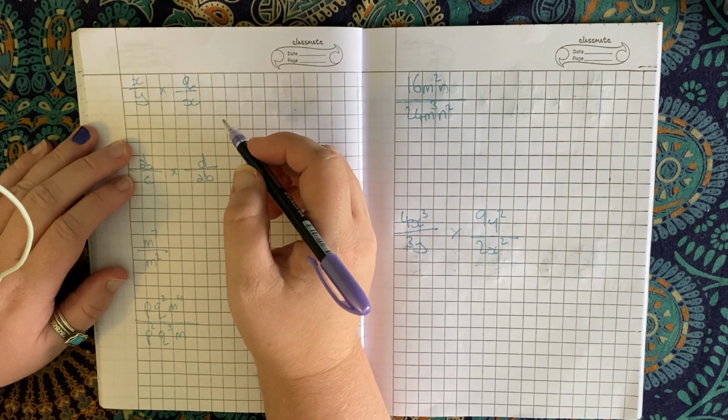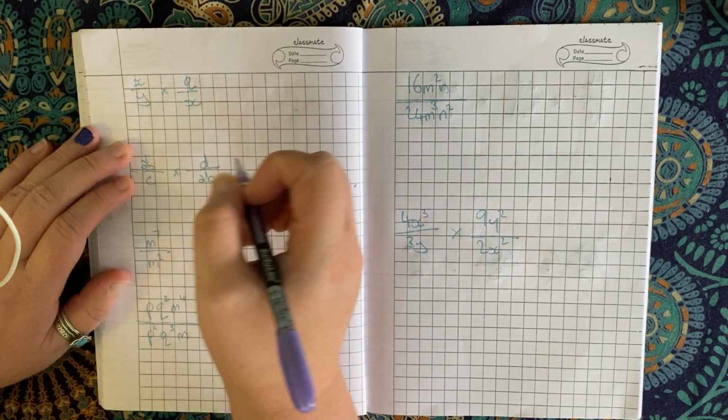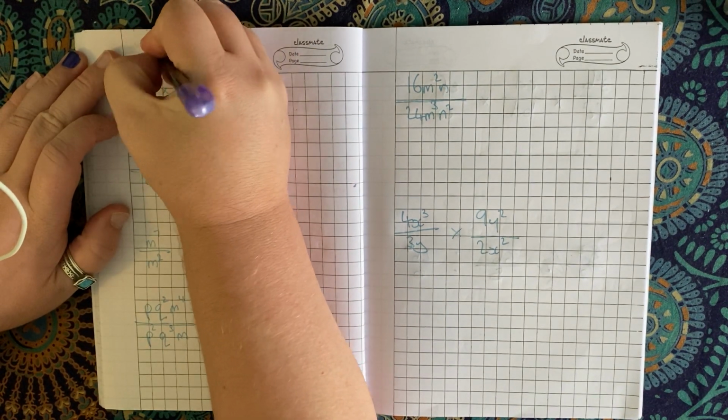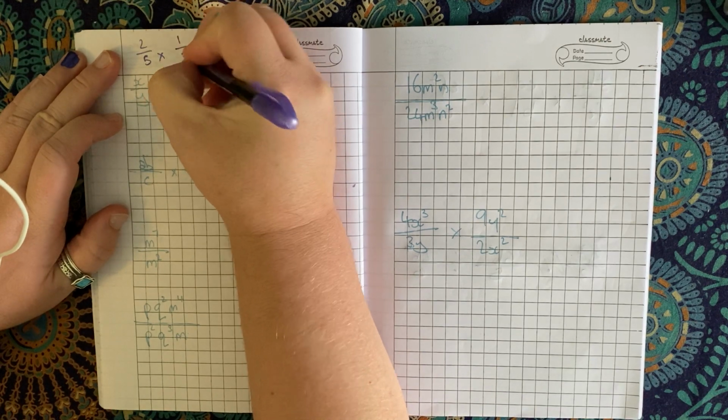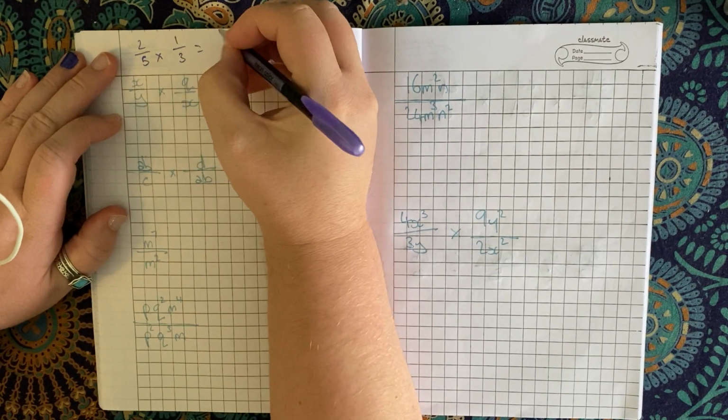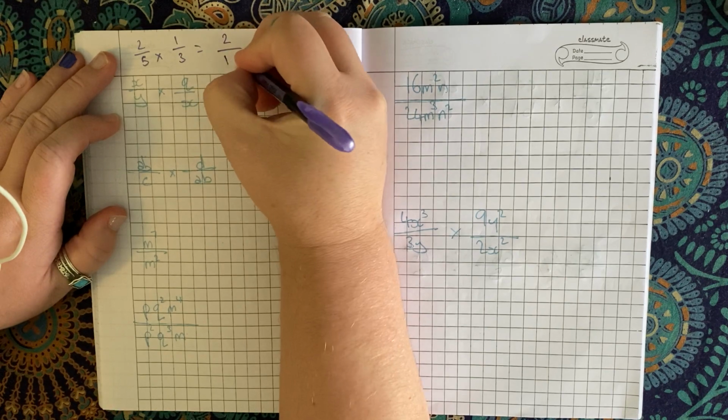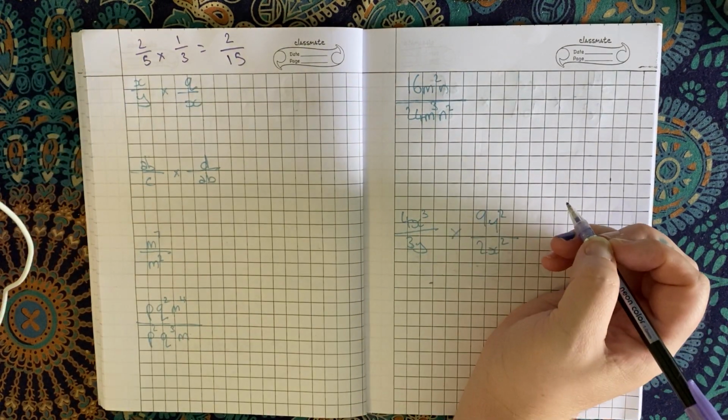Now, when you multiply fractions, hopefully we remember that you multiply straight across the top and bottom. So just an example, if I had something like this, you would just multiply straight across top and bottom. 2 times 1 is 2, 5 times 3 is 15. I can't simplify that fraction, so I'm done.